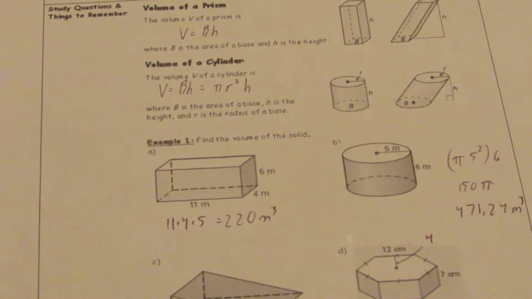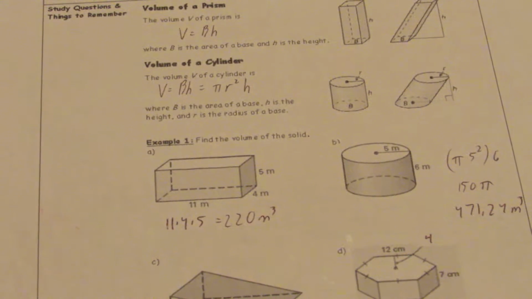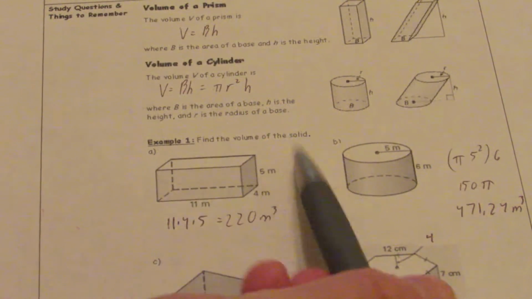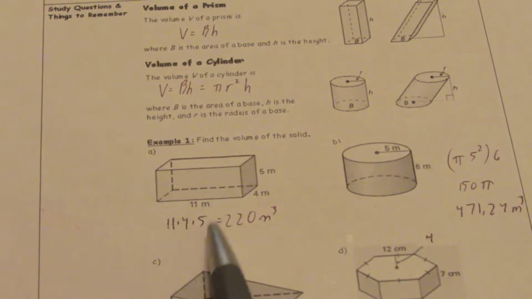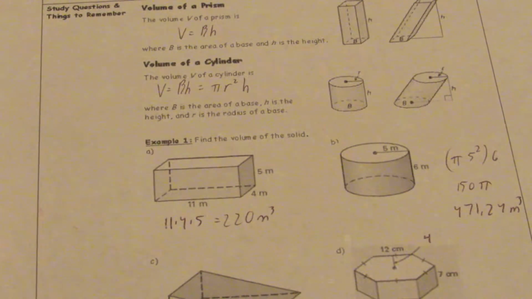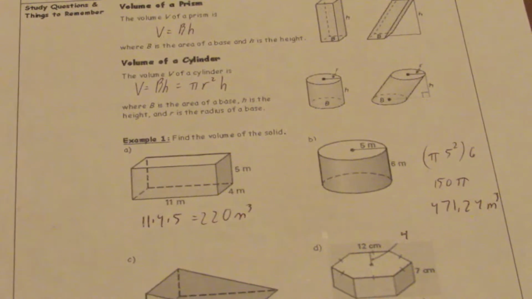So nice thing about the rectangular prism, it doesn't really matter what we call the base. A rectangle is going to be the base. So I can just multiply my length, width, and height. 11 times 4 times 5 gives me 220 meters cubed. In volume, our units are always going to be cubed.